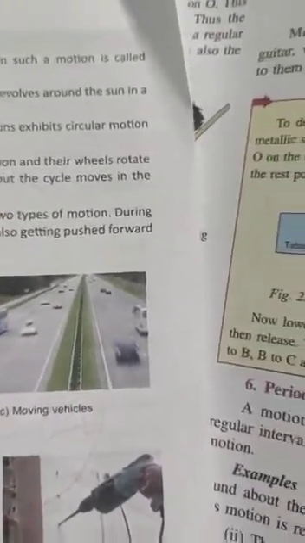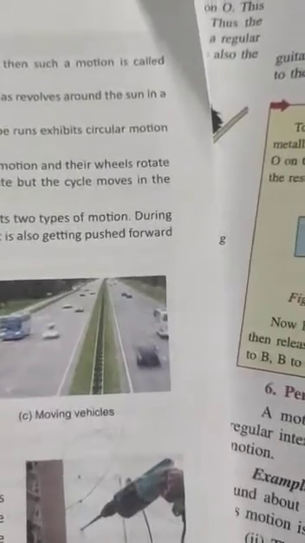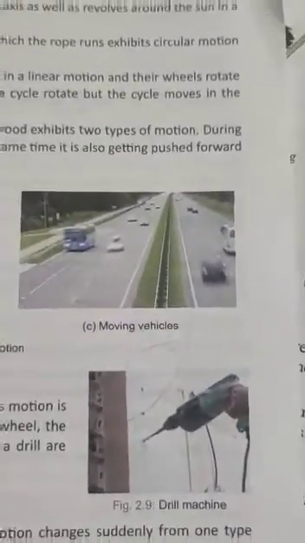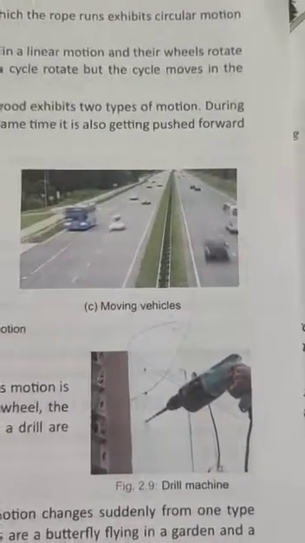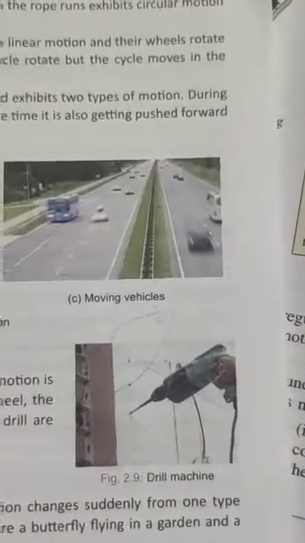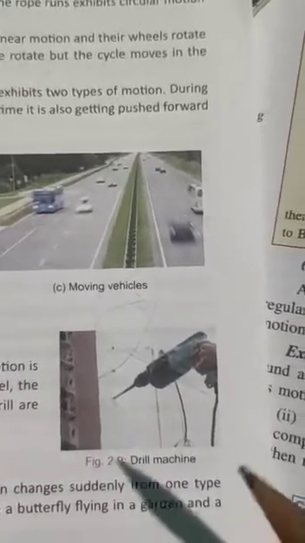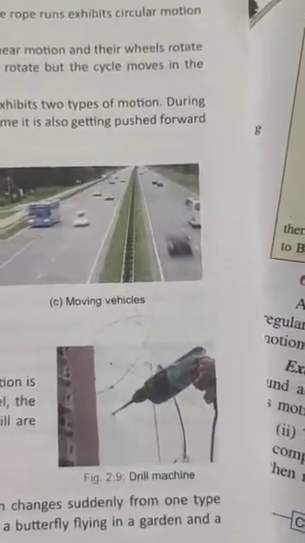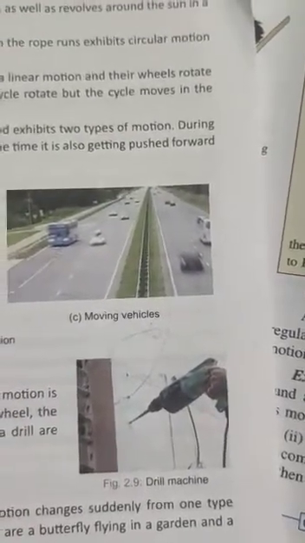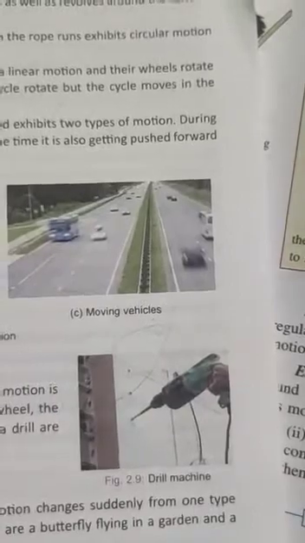So this will show multiple motion. What is rolling motion, children? If a body exhibits both rotatory as well as translatory motion, that motion is called rolling motion. Movement of a scooter, car, bicycle, wheel, motion of a ball moving along the ground, and the motion of a drill are examples of rolling motion.